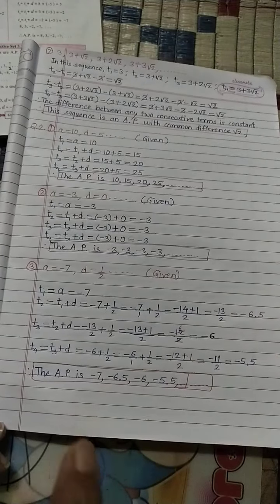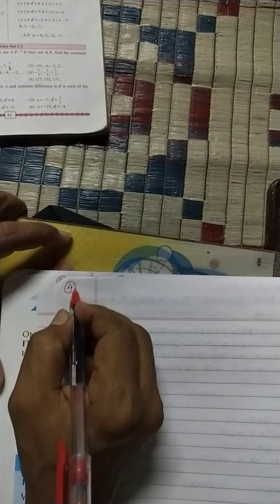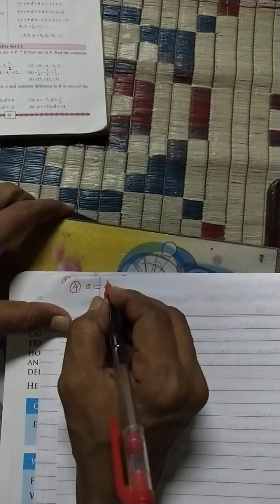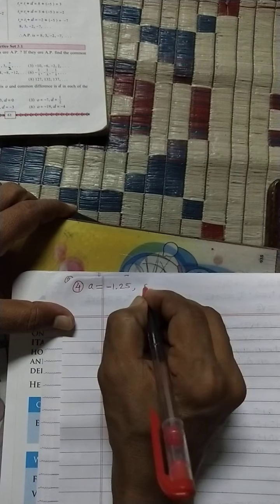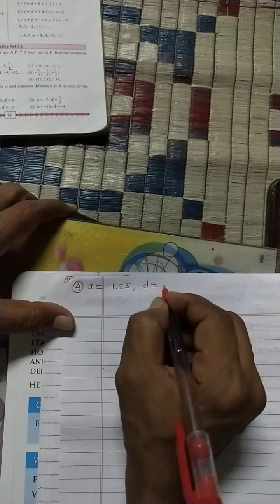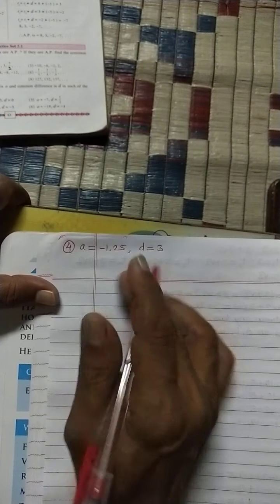Now next, example number 4. A is equal to minus 1.25 and D, the common difference, is equal to 3 here. A means first term is equal to minus 1.25 and D means common difference is 3.